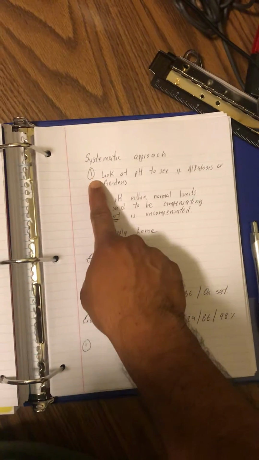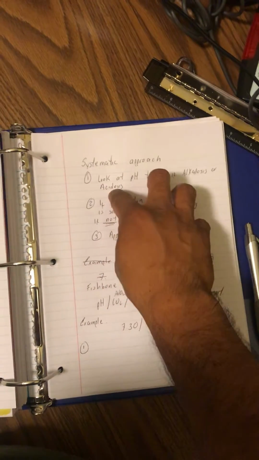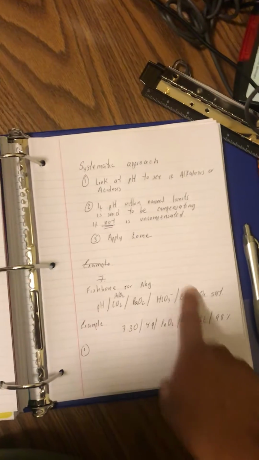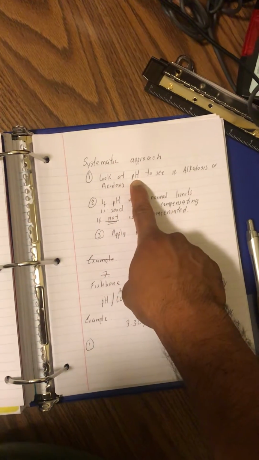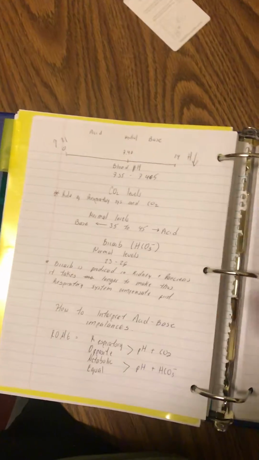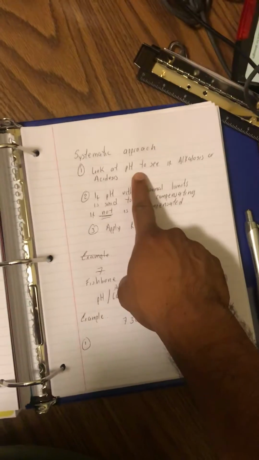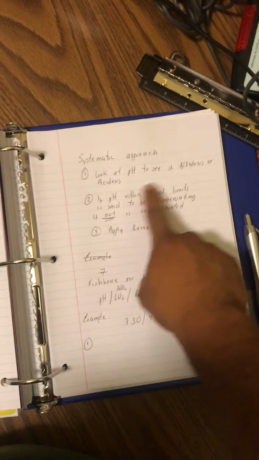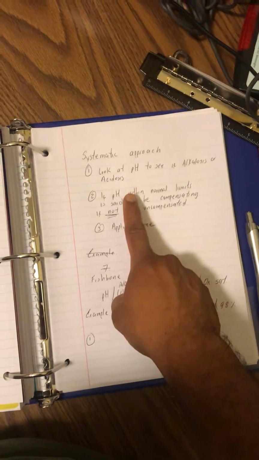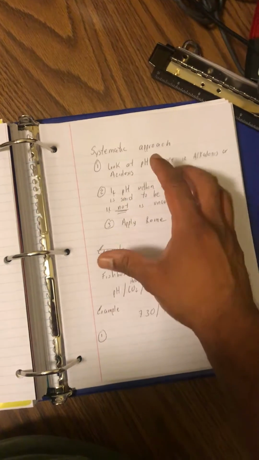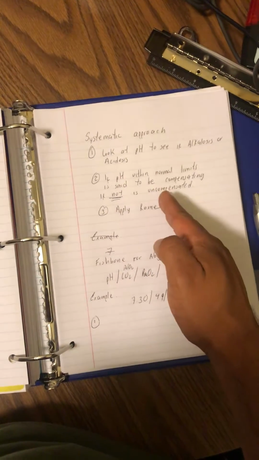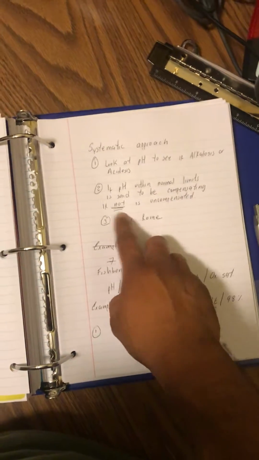So the first thing we do, when we are given an ABG, which I'll give you one, I have examples ready, is look at the pH first. If the pH is below the normal levels that I already told you, it's said to be either alkalosis or acidosis. So the first thing we look at is that pH level, and that's going to give us the answer to see if it's alkalosis or acidosis.